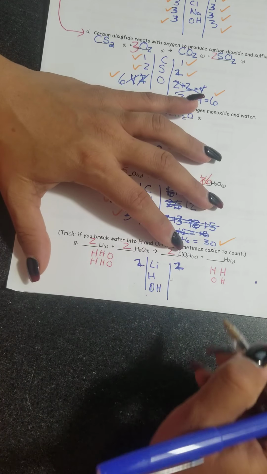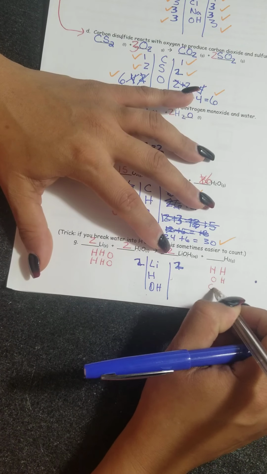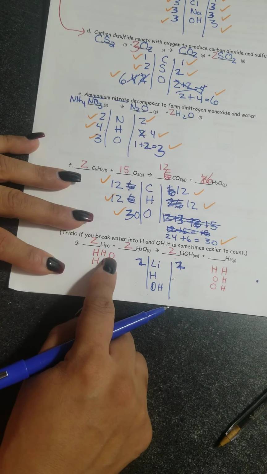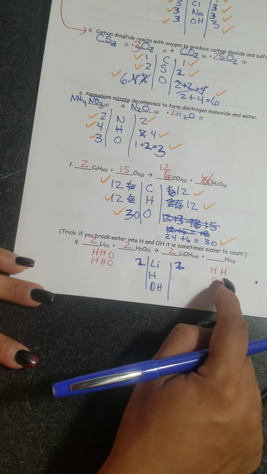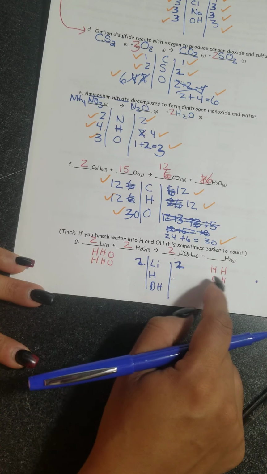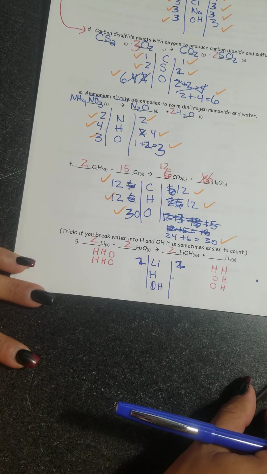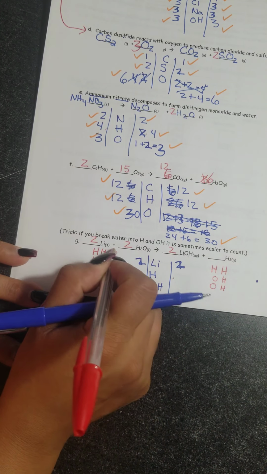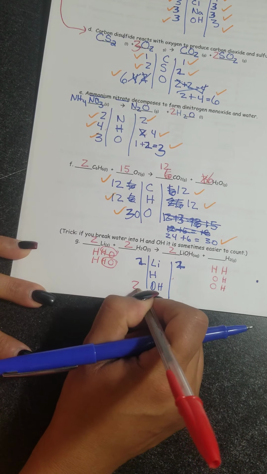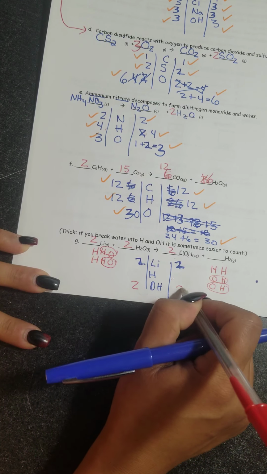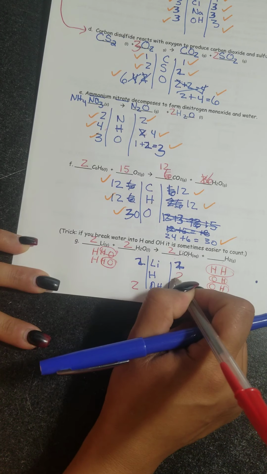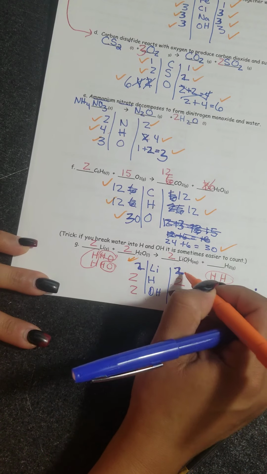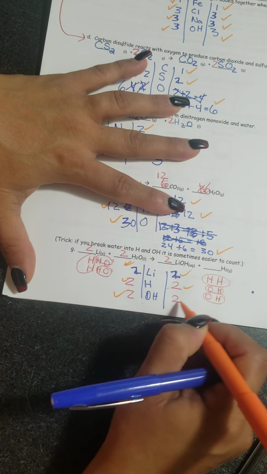But let's look at the OHs. I have 2 OHs, so OH, OH, and 2 hydrogens. 1, 2, 3, 4 hydrogens. 1, 2, 3, 4 hydrogens. 1, 2 oxygens. 1, 2 oxygens. I am balanced. Look at it this way: an OH and an OH, 2. Hydrogen and hydrogen, 2. Am I balanced? 2 and 2, check.